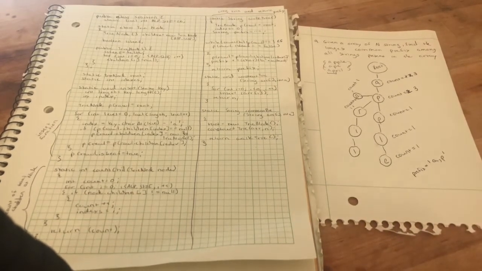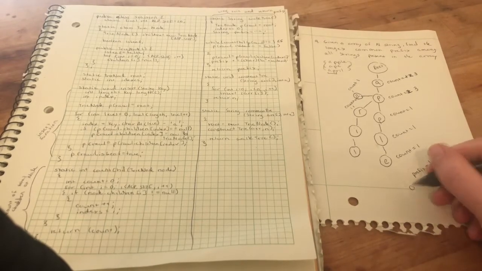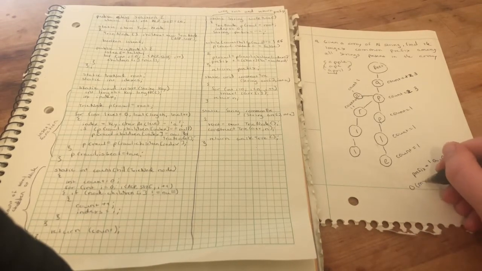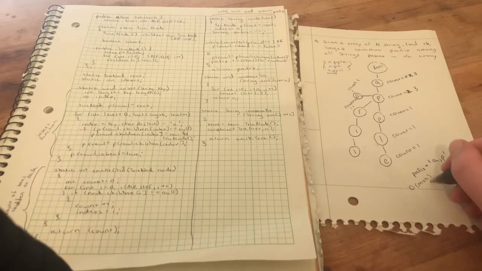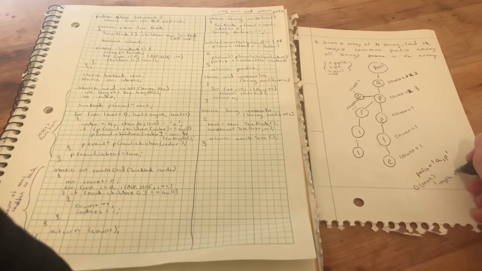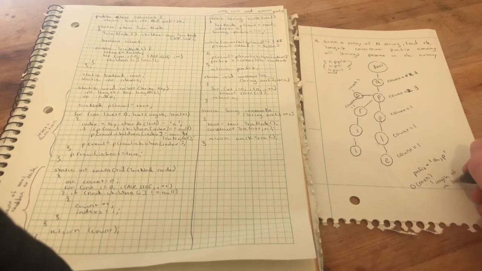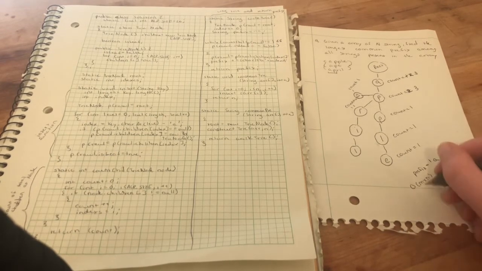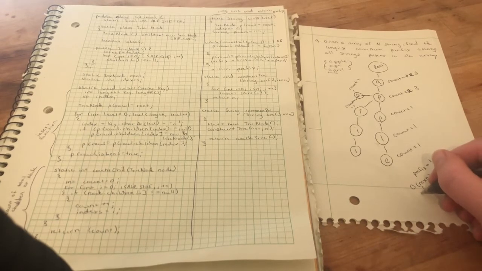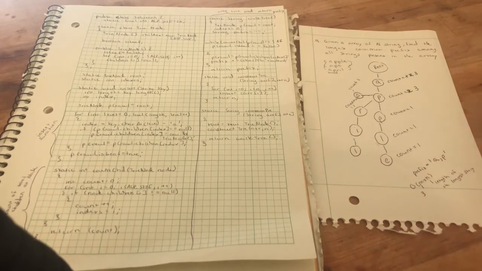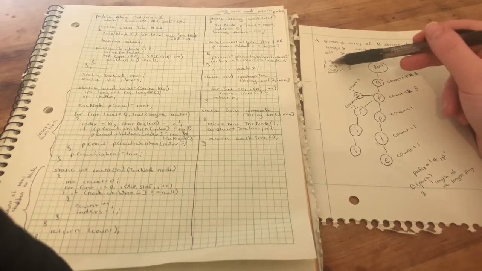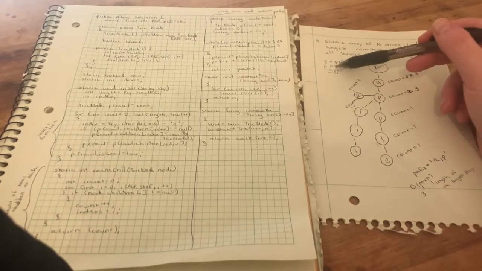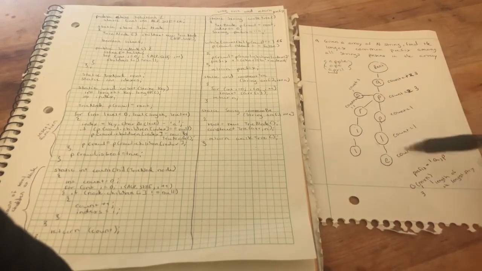And then the time complexity of this is O of m times n, n being the length of the longest string, and m being how many strings, in our case we have 3, because we're only going down each one once.